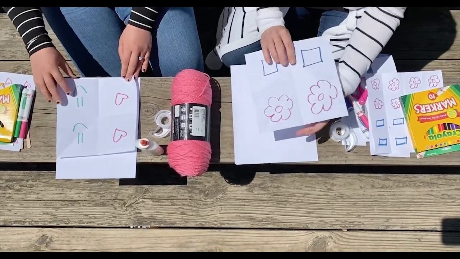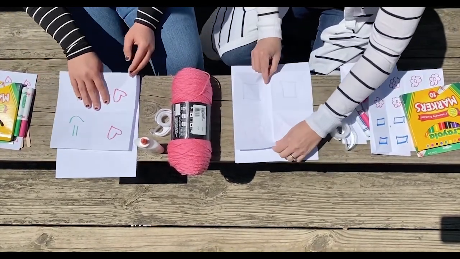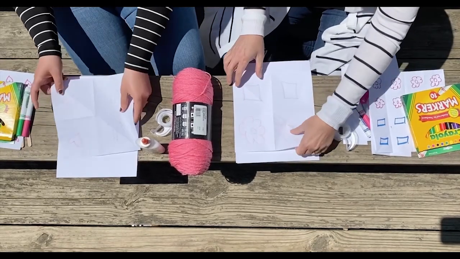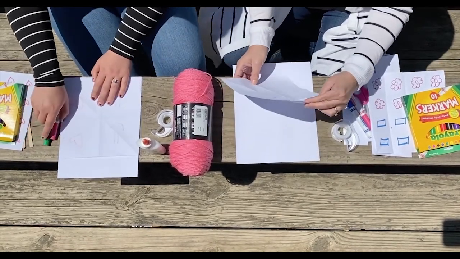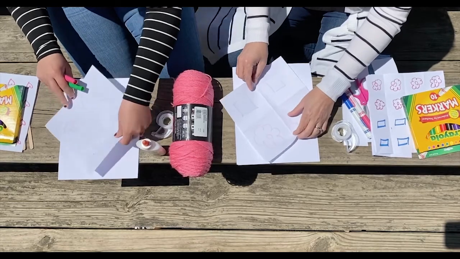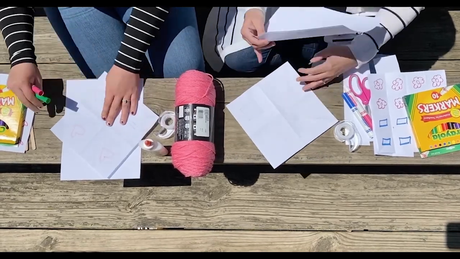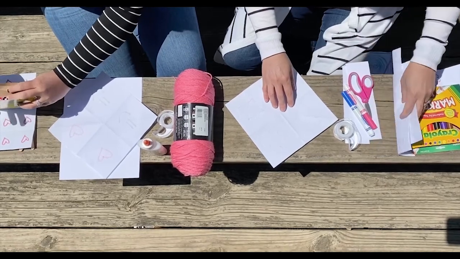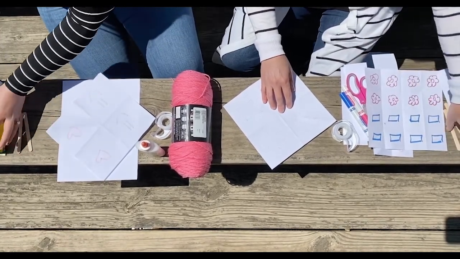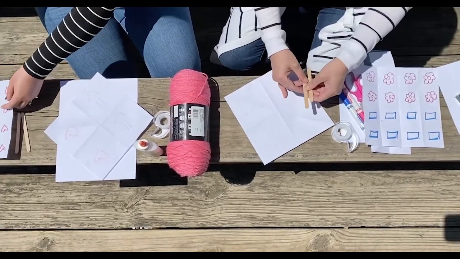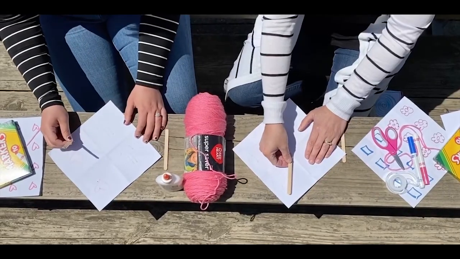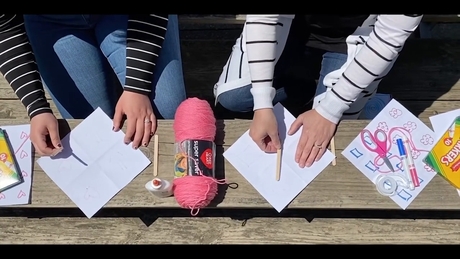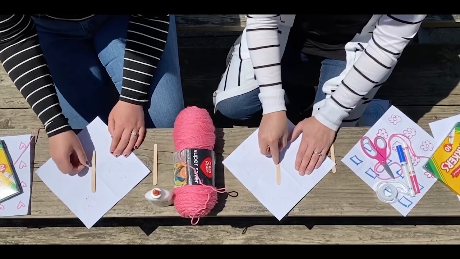Perfect. So now I'm going to take one and flip it over, but I want it to be like a diamond. So I'm going to turn my paper to be diamond side. And this is where our popsicle sticks, or our sticks outside, come in. We're going to take our first stick and place it right smack in the middle.